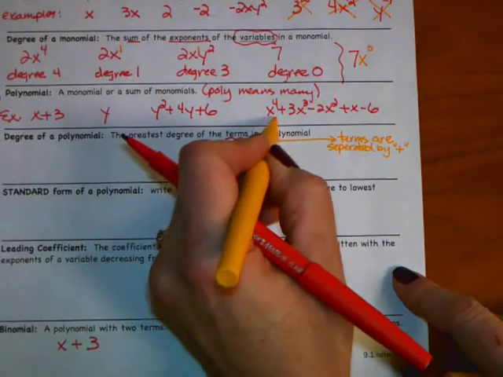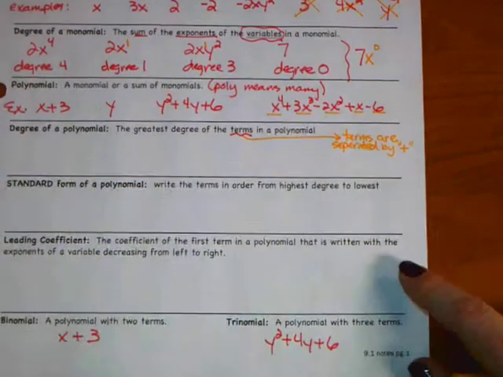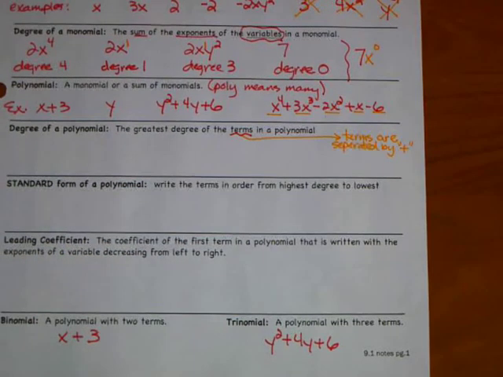So that means up here we have 1, 2, 3, 4, 5 terms, don't we? But somebody might say, yeah, but that's subtraction. Isn't subtraction just adding a negative? Yes, it is. Okay, so these are separated all by a plus sign. If you change that subtraction to adding a negative, it's a plus sign. Okay, so those are all terms.